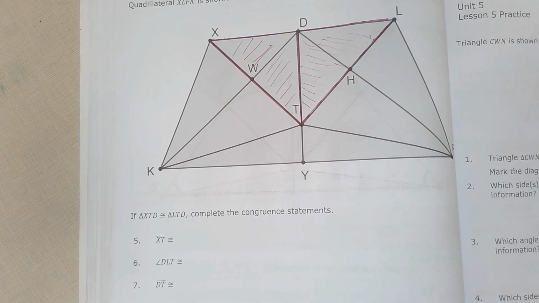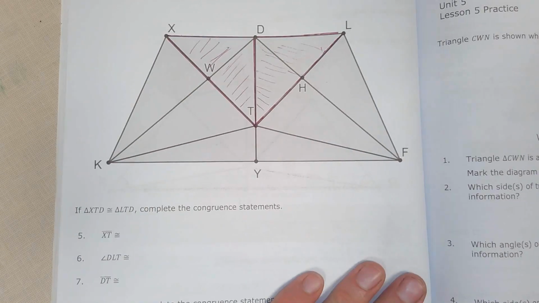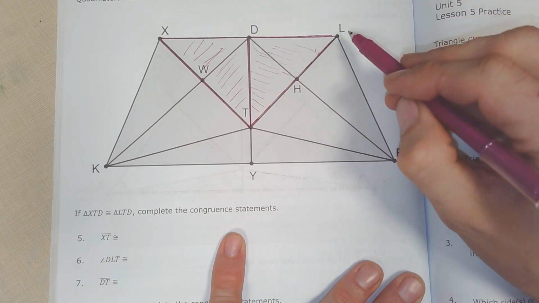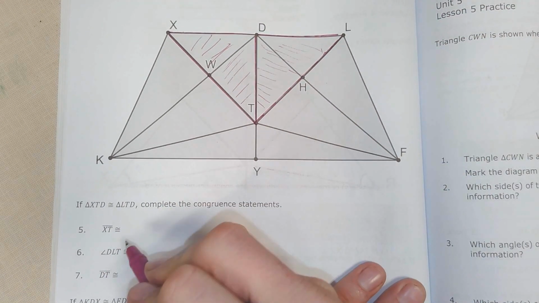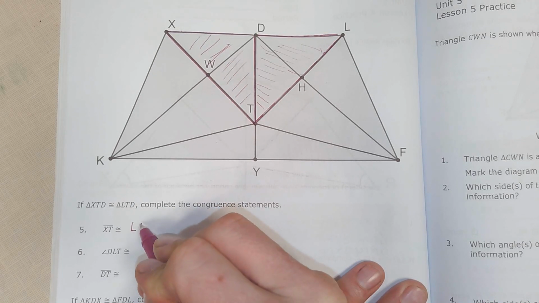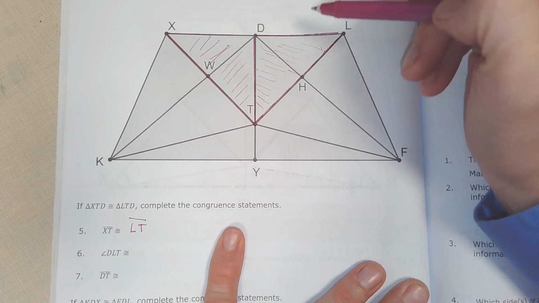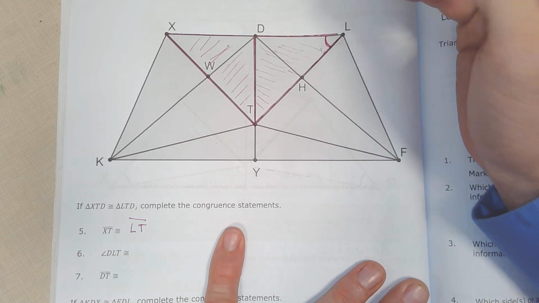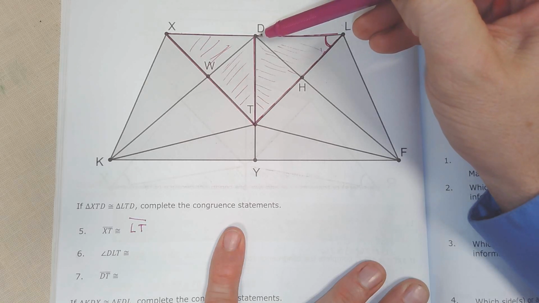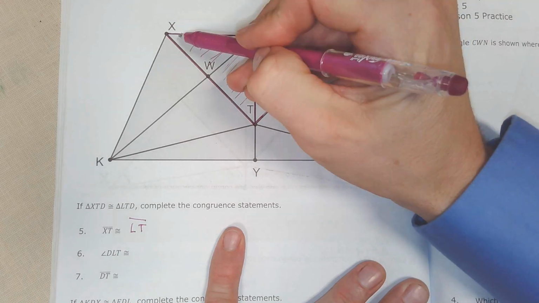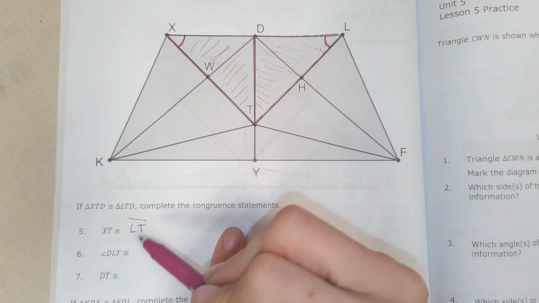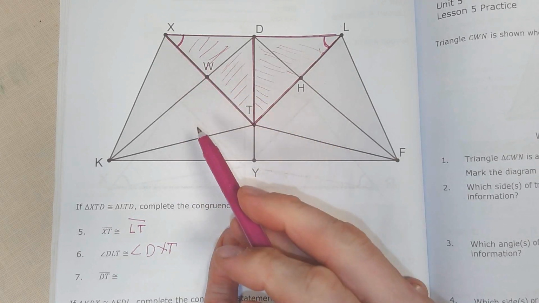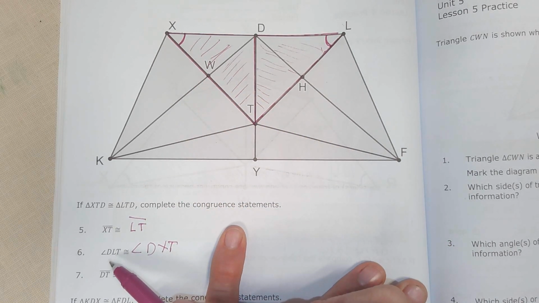Okay, let's complete these congruent statements. XT from the outside in is going to be congruent to LT, pretty obvious. Angle DLT with L as the vertex is going to be congruent to angle DXT with X as the vertex, paying attention to what the middle letter is.